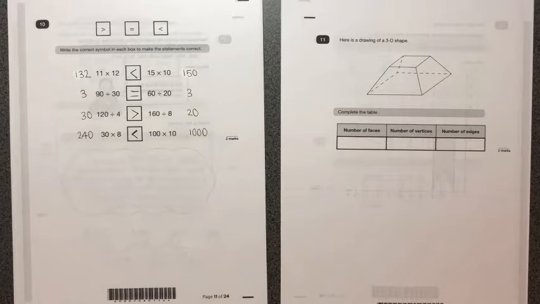Question 11. Here is a drawing of a 3D shape. Complete the table. We've got to fill in the number of faces, the number of vertices and the number of edges.